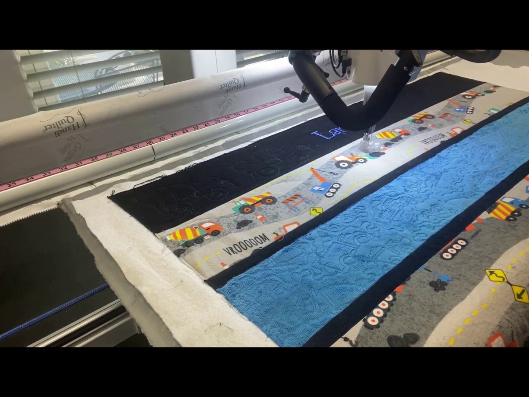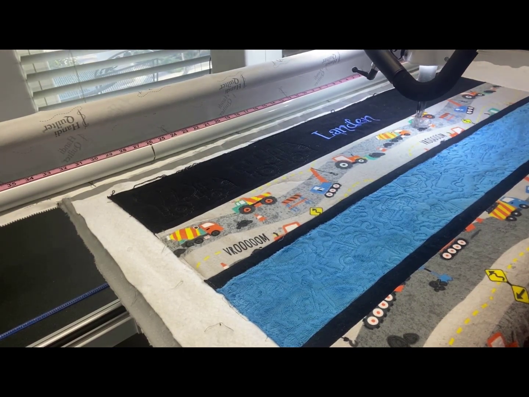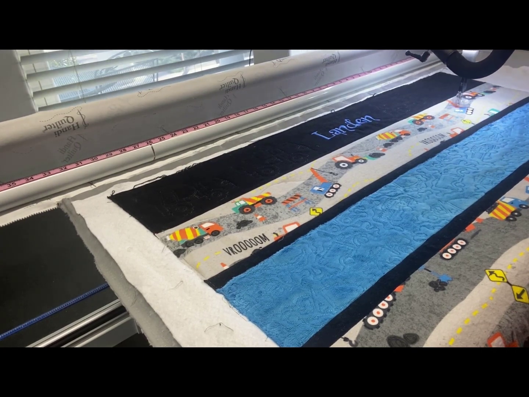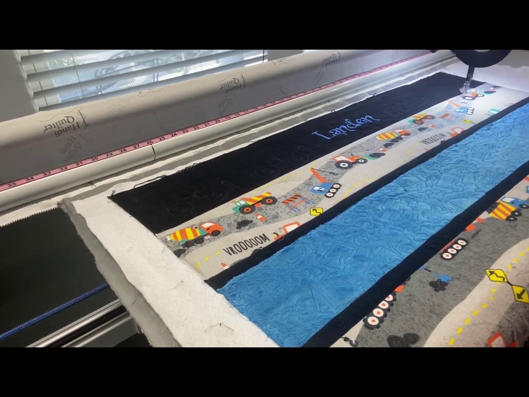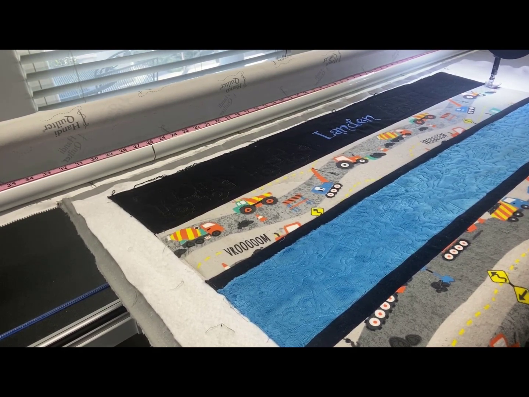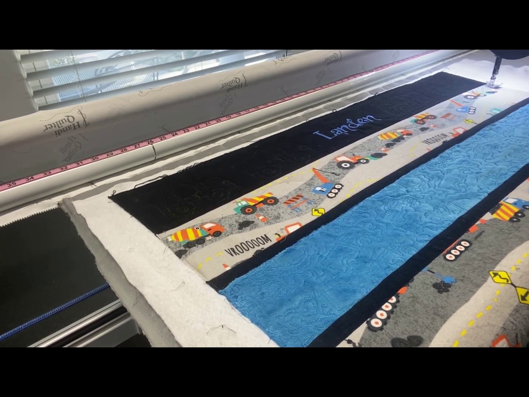And as you know, when it gets to the end, it will pause and give me the prompt to cut my thread. So I'll need to pull the machine a little away, give me a little bit of thread to work with, come back over to the end, needle down, needle up, trim the thread.